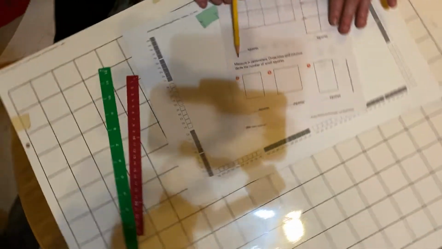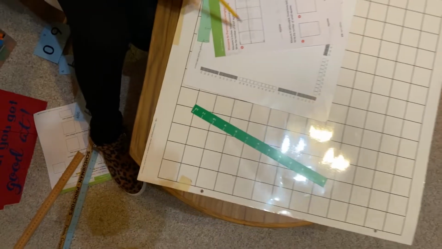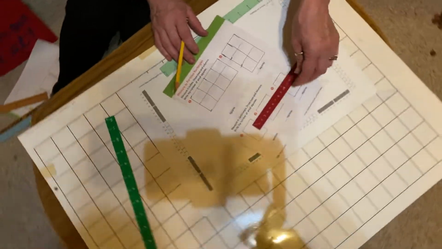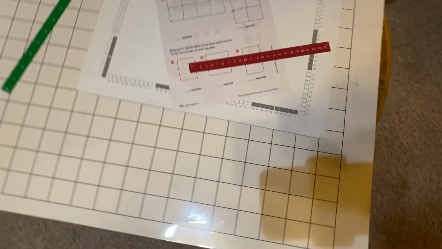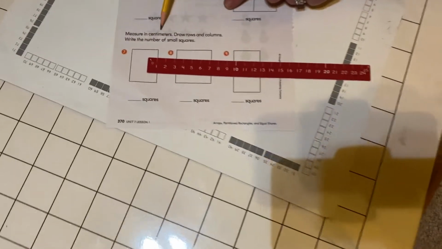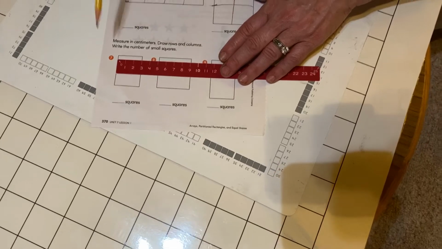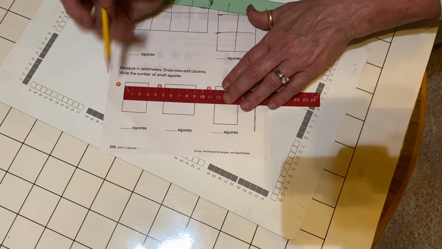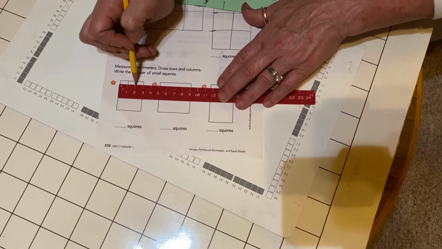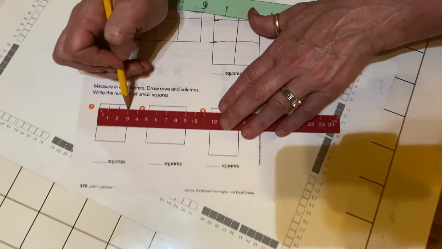So now when you're doing this one, it says measure in centimeters. I'm going to use my centimeter. So here we go. My centimeter looks like so. I'm not using my inch. This was for the inches. Now they want me to use centimeters. So I'm going to line that up, and I'm going to make sure my 0, see how it points right there? So here's a centimeter. Here's a centimeter. Oh, but that 3 is right there.